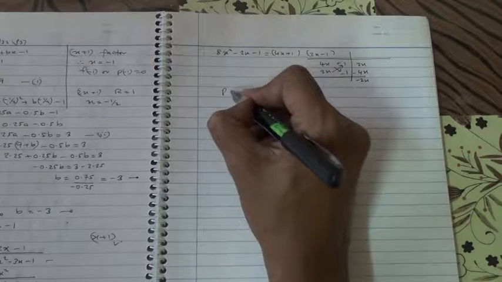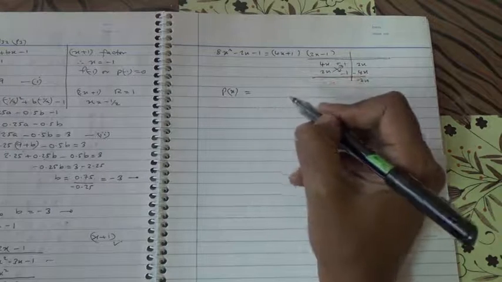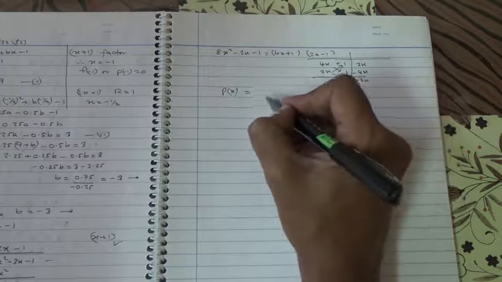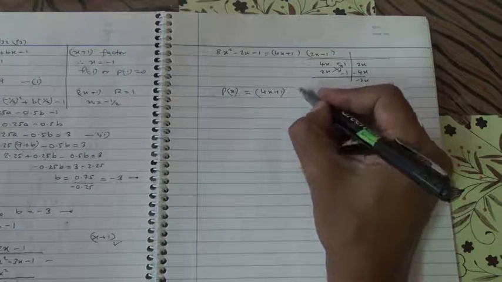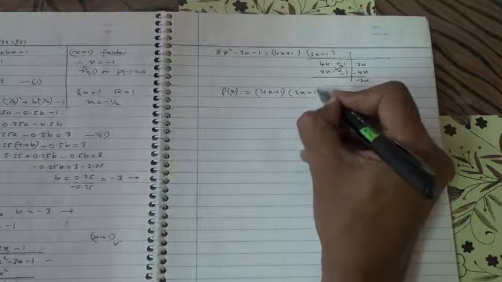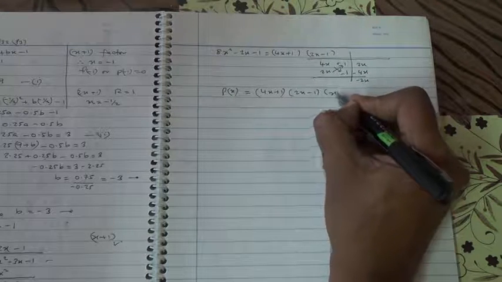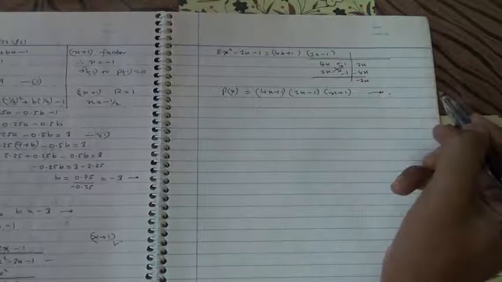So if we have to factorize p(x), we're going to get 4x plus 1 times 2x minus 1 times x plus 1. Here we are for the factorization.